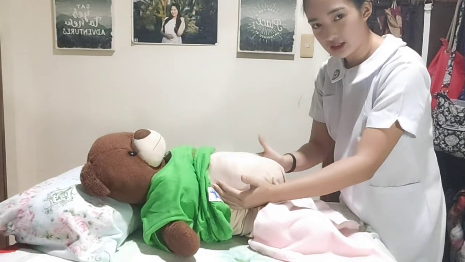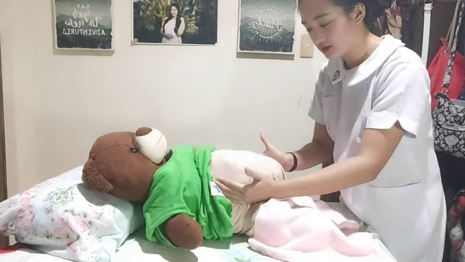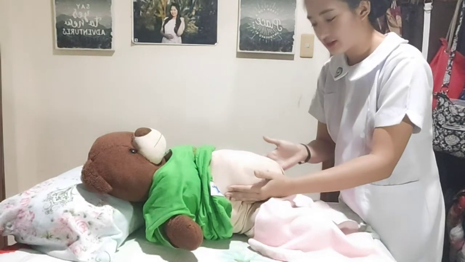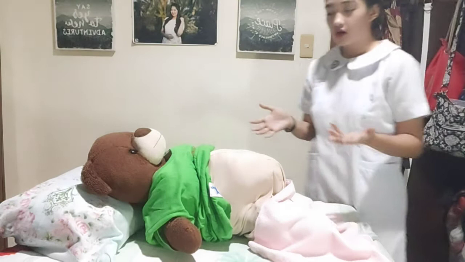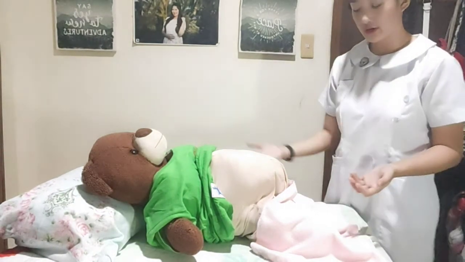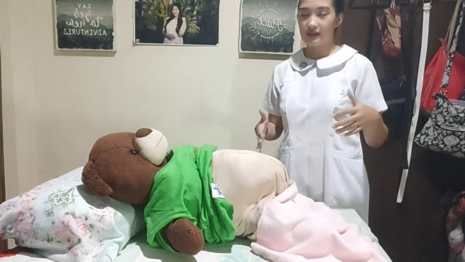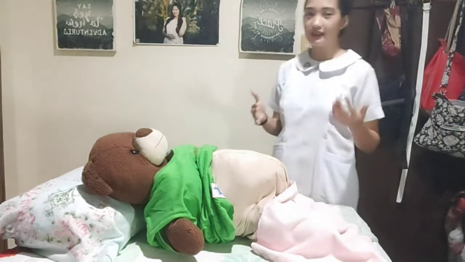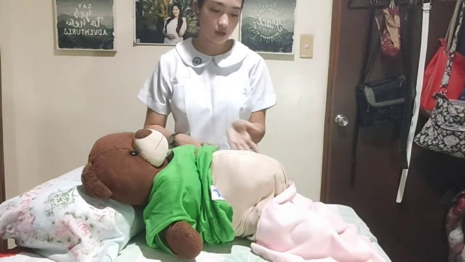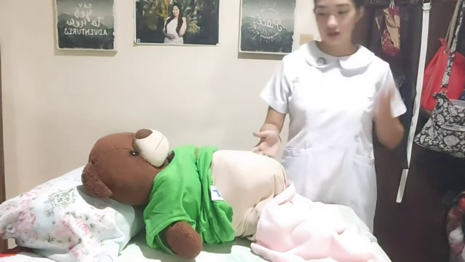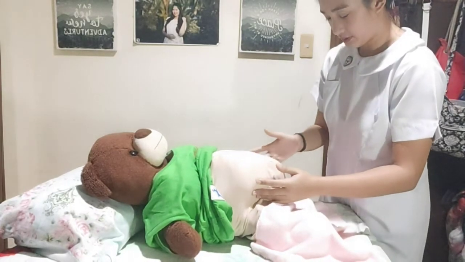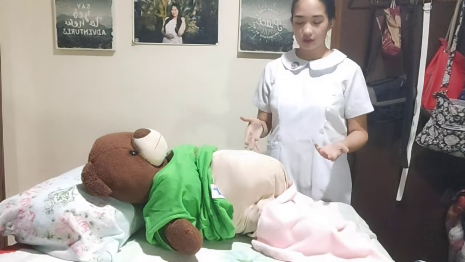Remember this side, so we can assess the fetal heart tone in this area, in the right lower quadrant of the patient. So we must remember this one.